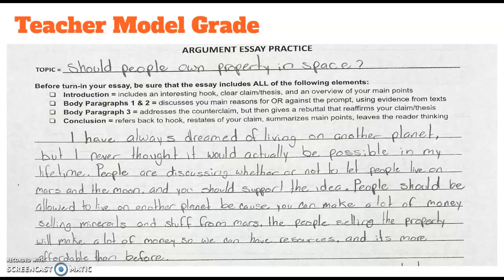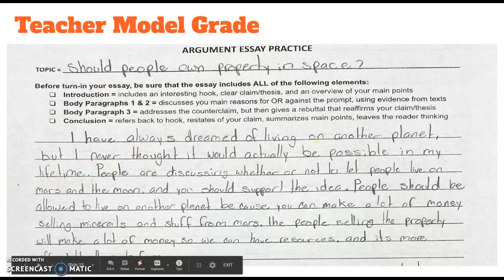So this is the student's introduction. It's pretty strong. They've used a hook, like connecting to their own personal life. They've said, I've always dreamed of living on another planet. They've even talked to me about an overview of their main points. People should live on the planet because they can make a lot of money. They can sell property.